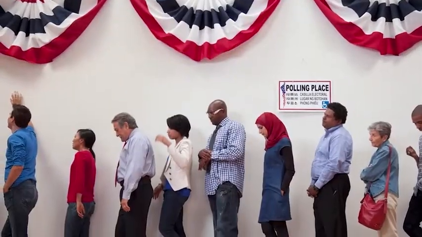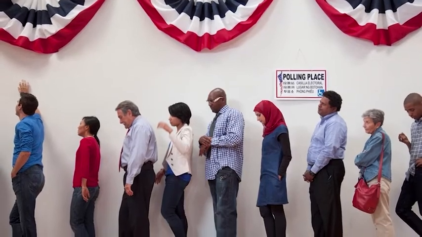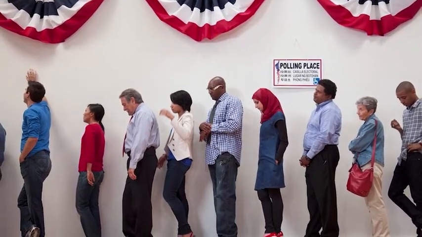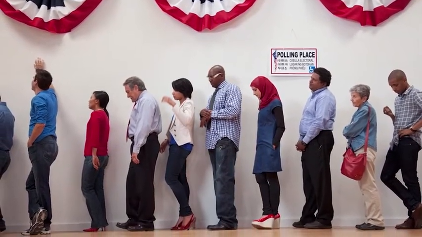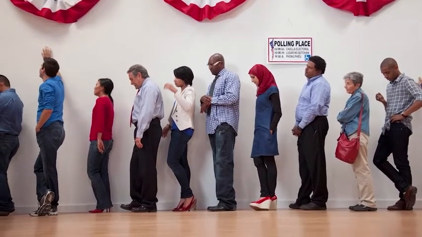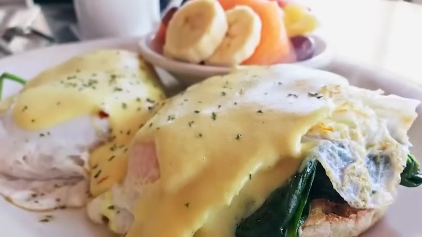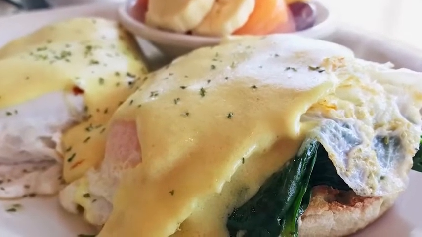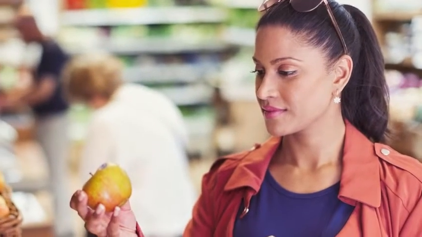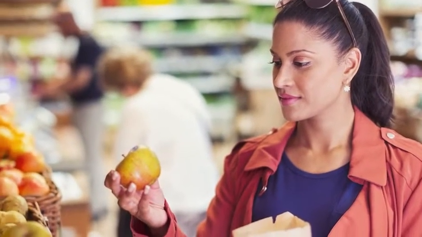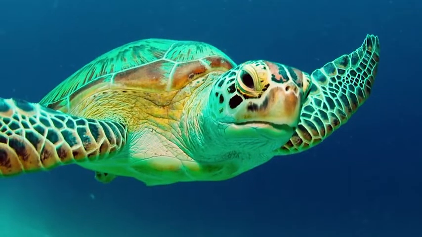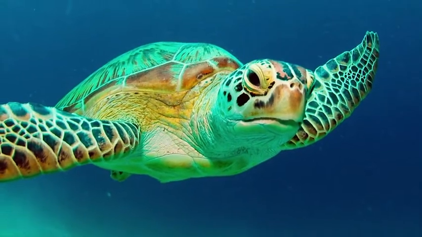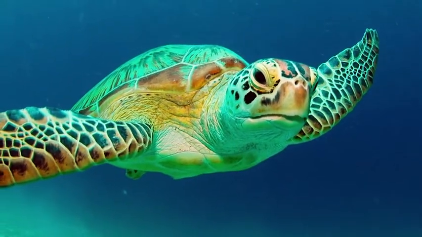When we look at presidential approval ratings, for example, the population of interest is usually all American adults, or maybe all American adults that voted in the previous election. If you were trying to find the best brunch in town, your population would be every brunch-serving restaurant in town. If you wanted to know customer opinions of your business, your population would be all of your customers. And if you were studying the impact of fishing practices on sea turtles, your population would be sea turtles.